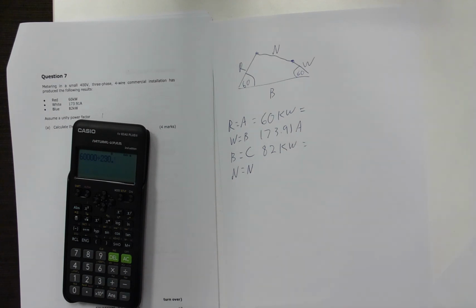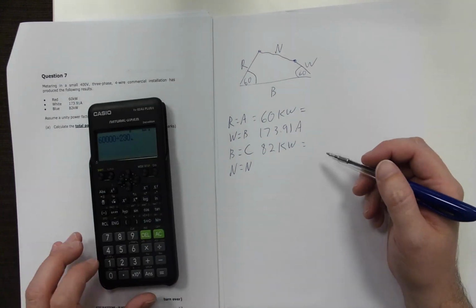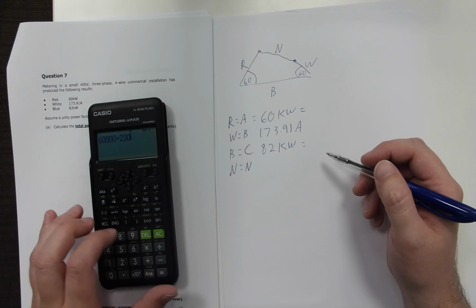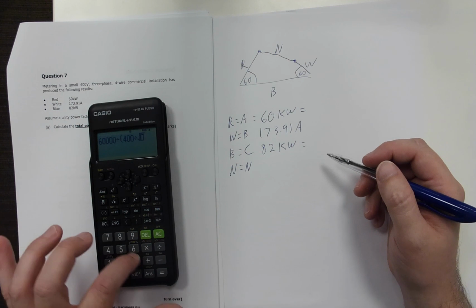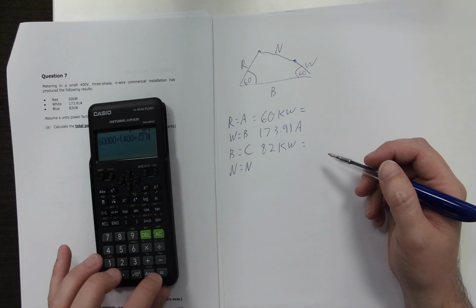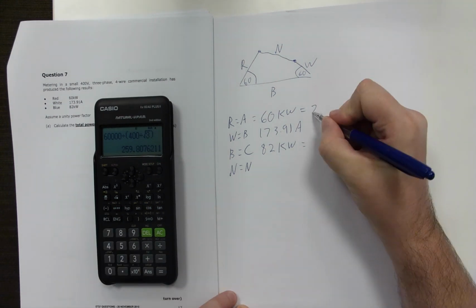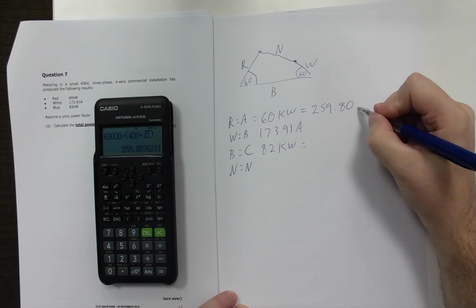Let's just reconfirm. So it was 400. And we get 259.80 amps.